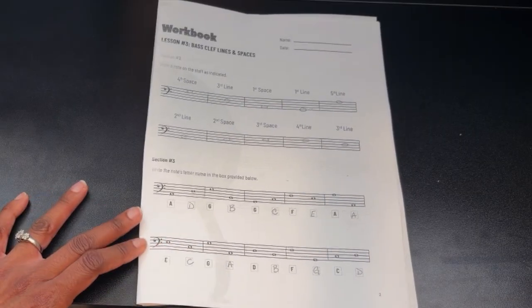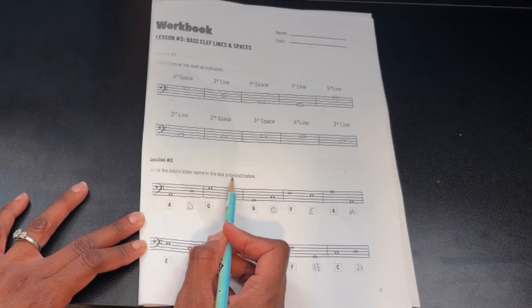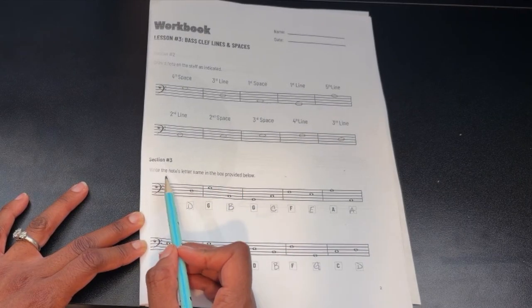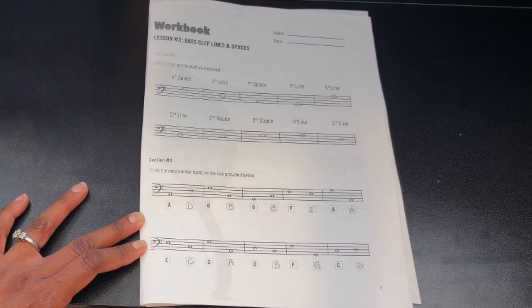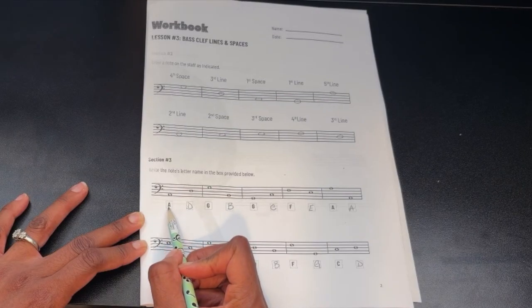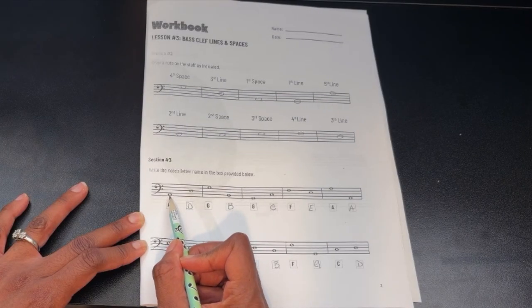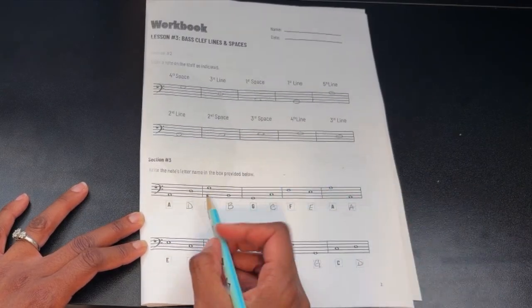Okay, the next section. Write the note's letter name in the box provided below. Okay, the first one is done for us. They have note A, which is the first space. I went ahead and did mine already. You can check your answers.